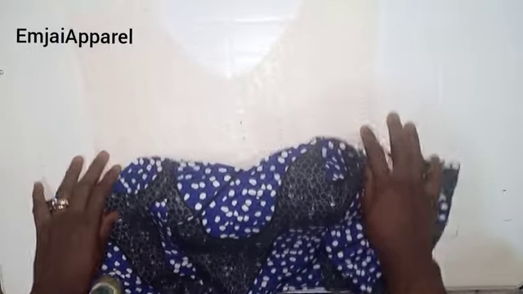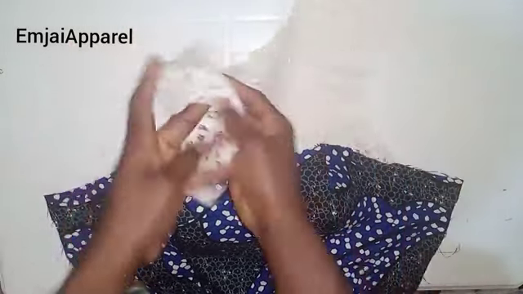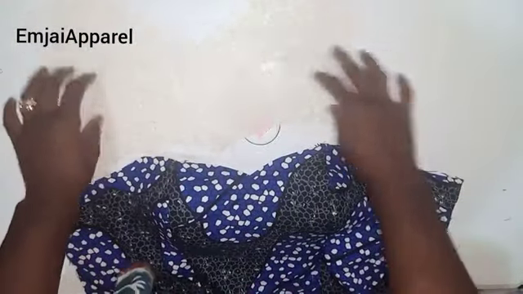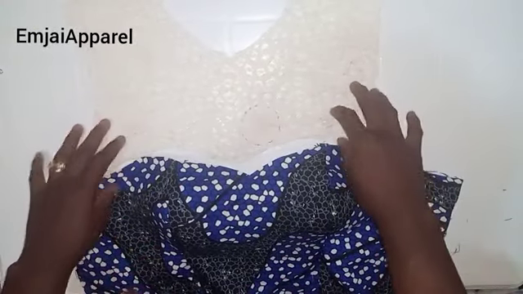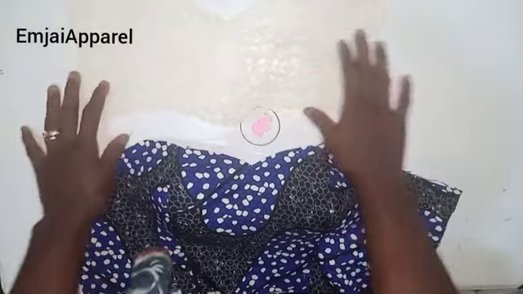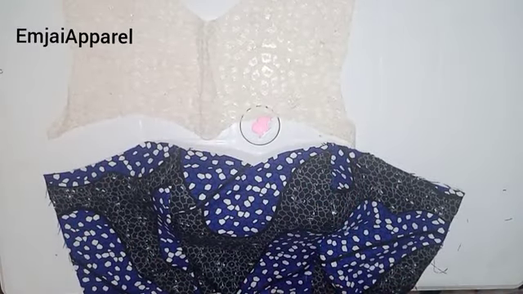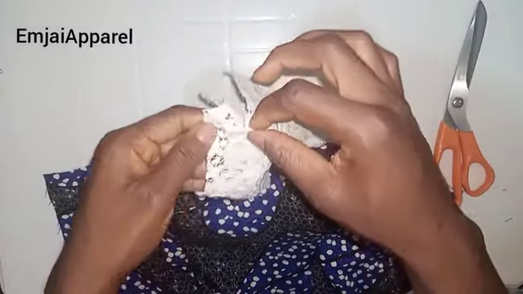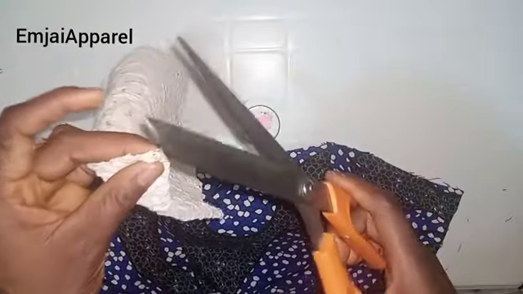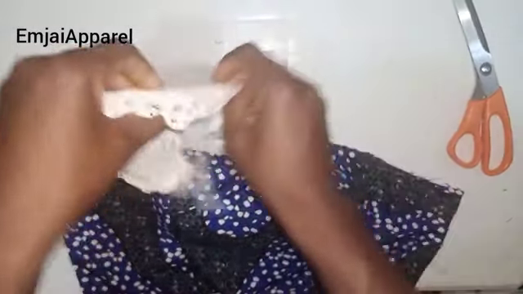So make sure you take note of the good face of the lace. If you're using a lace or the fabric you are using, take note of the right face of the fabric. So I'm going to be placing the yoke this way. But before then, I'm going to be notching the center of the yoke, and I will also notch the center of the bustier so that when we attach it to it, we will not have any problem or any shortage in the process.